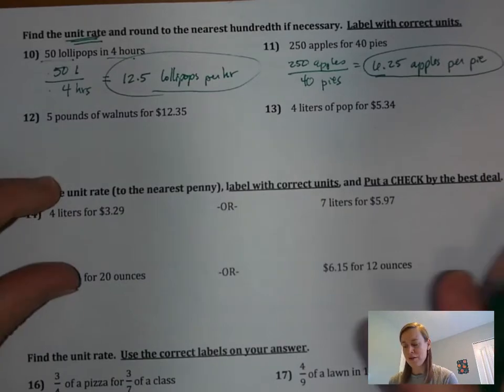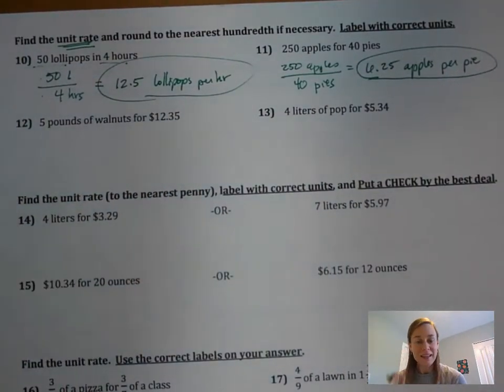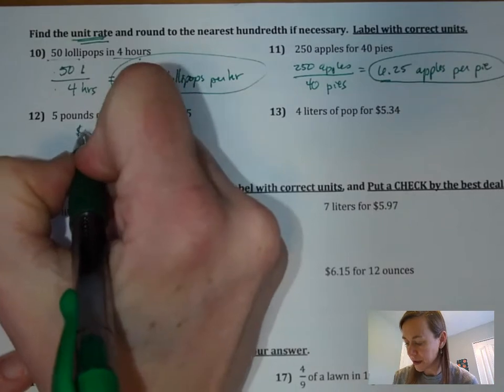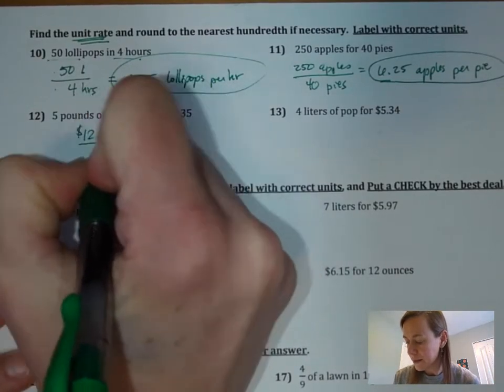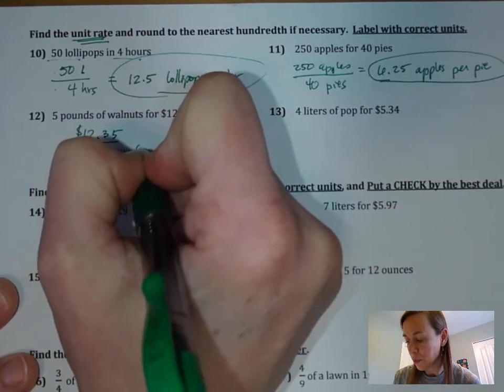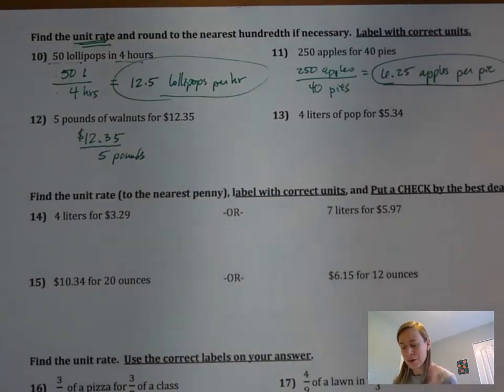Let's look down here. Now you have 5 pounds of walnuts for $12.35. Like I said, in this case, you have price, you have money of dollars. The dollars are going to go on top. So $12.35 divided by 5 pounds. Now, when we set it up this way with the money on top, what it's going to do is it's going to tell us how much money per pound. And that's a very useful thing. So we know how much 5 pounds of walnuts cost. Let's figure out how much 1 pound of walnuts is going to cost.